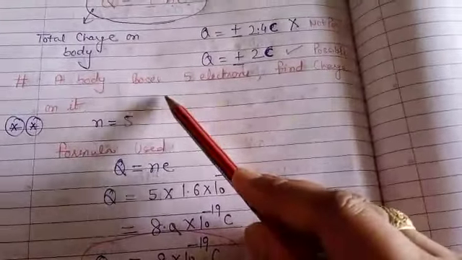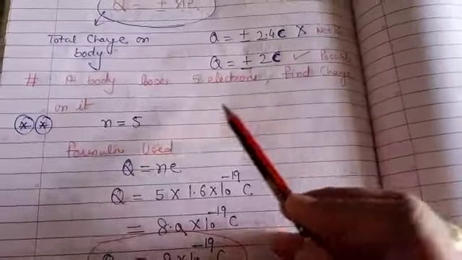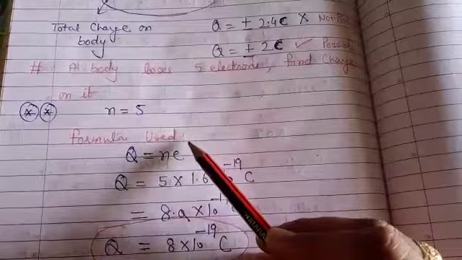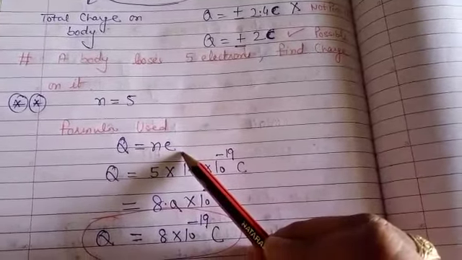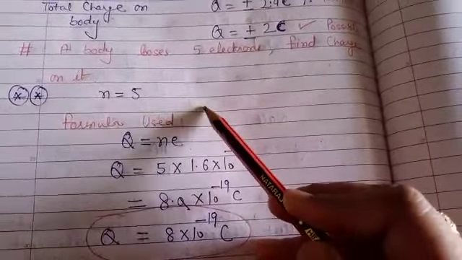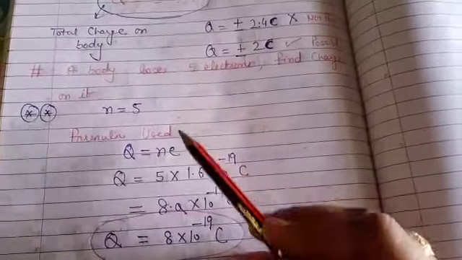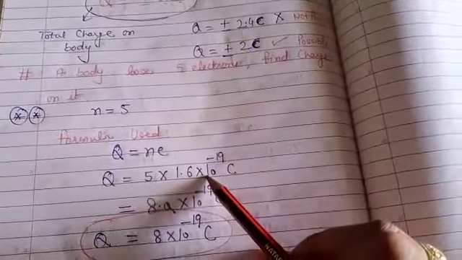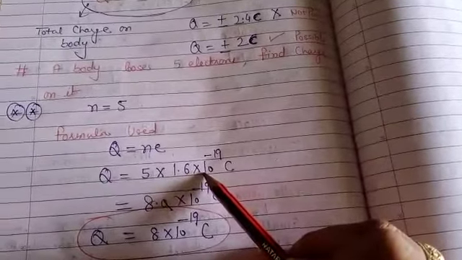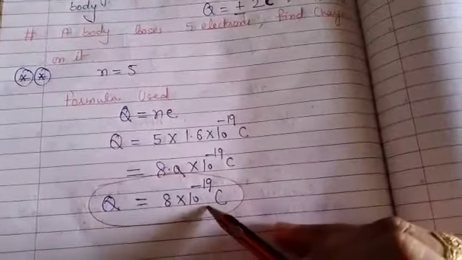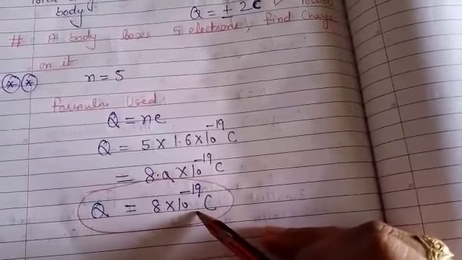If a body loses 5 electrons, find the charge on it. The formula to calculate charge is Q equal to ne. As the body loses 5 electrons, it means plus ne, n is 5, e is the charge on electron 1.6 into 10 to the power minus 19 coulomb, and the answer is Q equal to 8 into 10 to the power minus 19 coulomb.